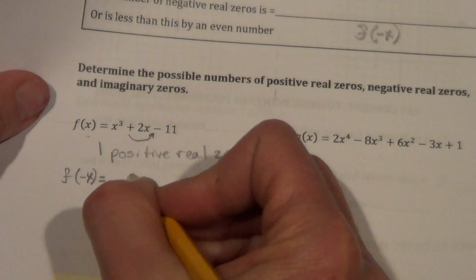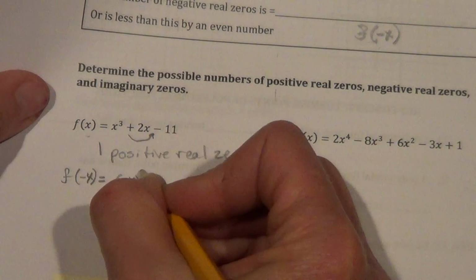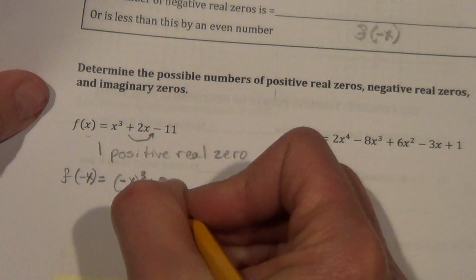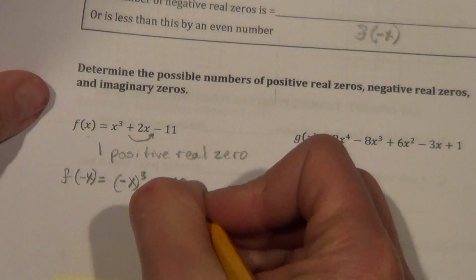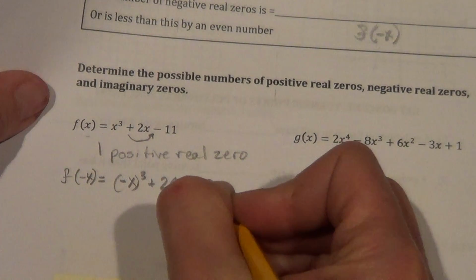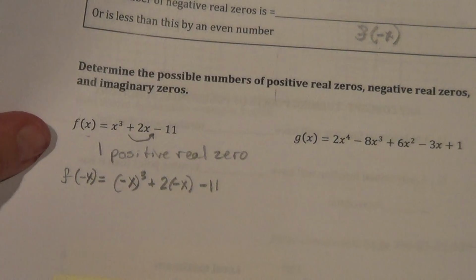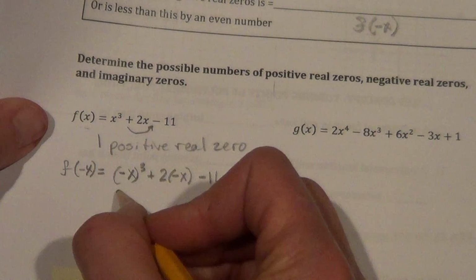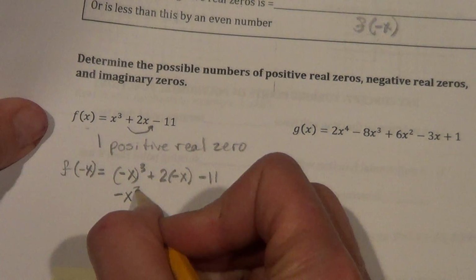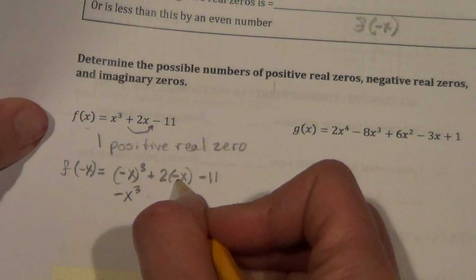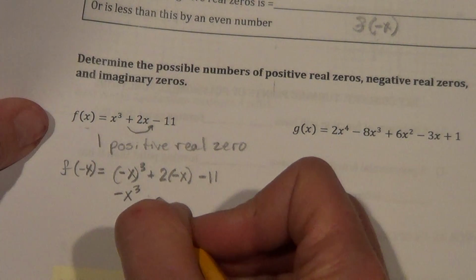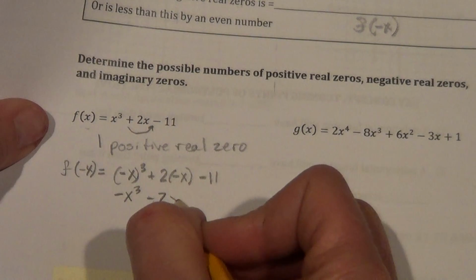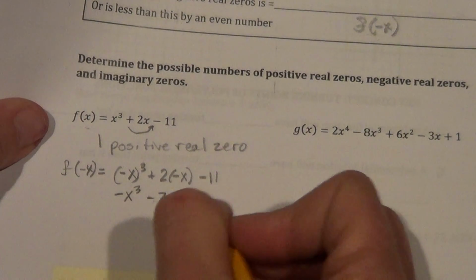Now if we switch this to an f of negative x, that would be a negative x cubed plus 2 times negative x minus 11. Go ahead and work that out. A negative x cubed is negative x cubed. Negative x times 2 would be a negative 2x minus 11.